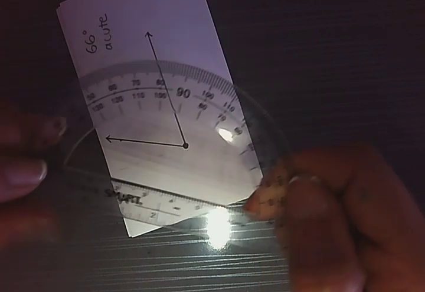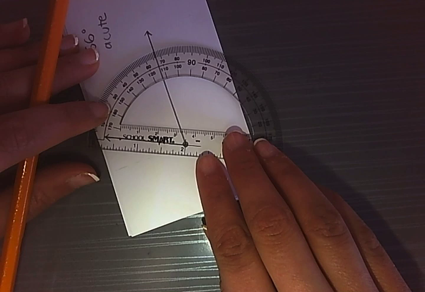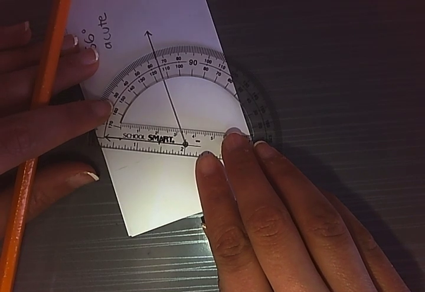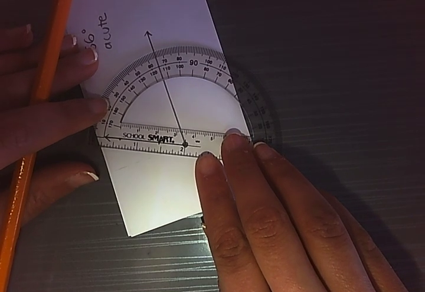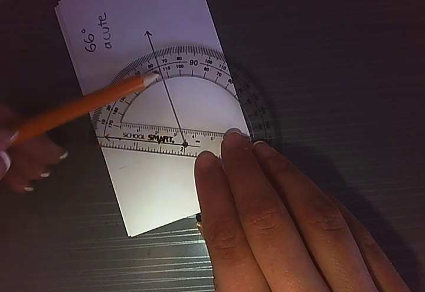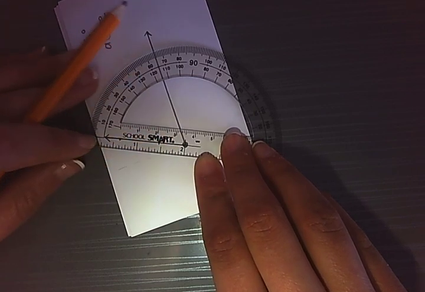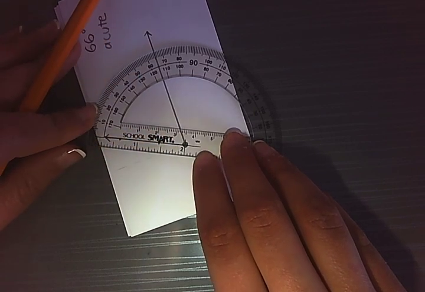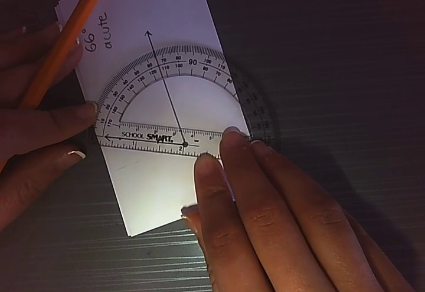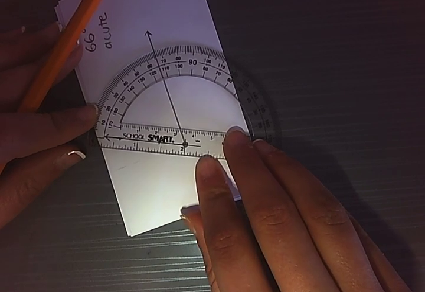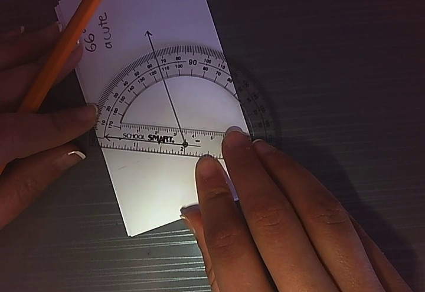Step 2, remember, we place the bullseye on top of the vertex. In step 3, we line it up with the 0 line. And then we see what number it passes through. This looks like 65. So I might not be exact on one of them, but that looks like 66.